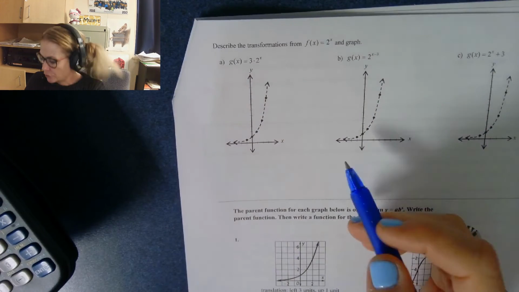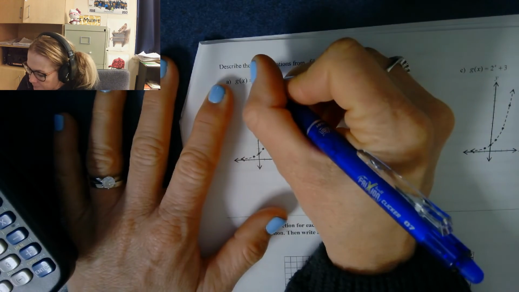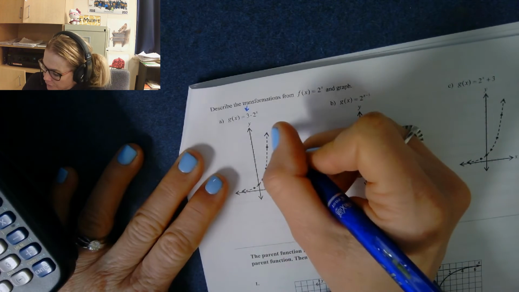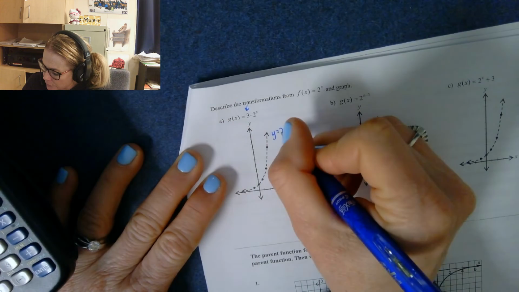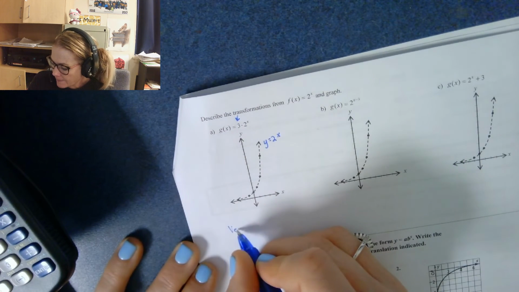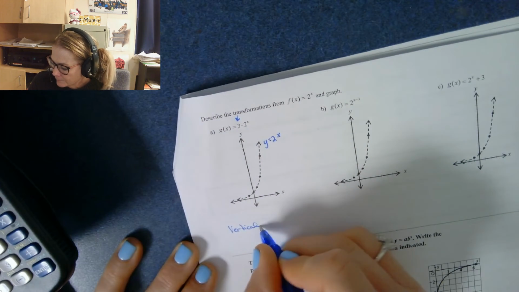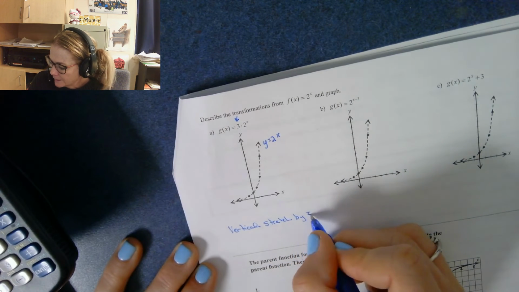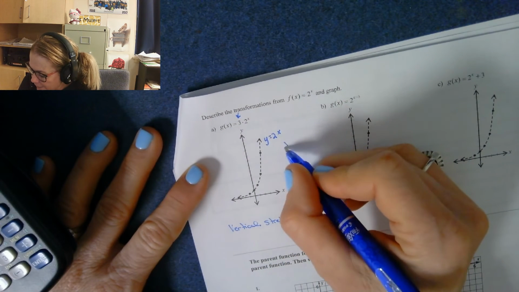All right, so this is just now you have an initial value that's something other than 1. All right, so here's the original. This is just y equals 2 to the x. So this is going to be a vertical stretch by 3. So let's see, there's some points listed here on the original.